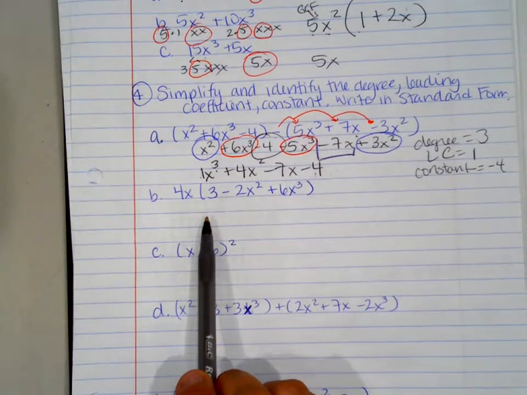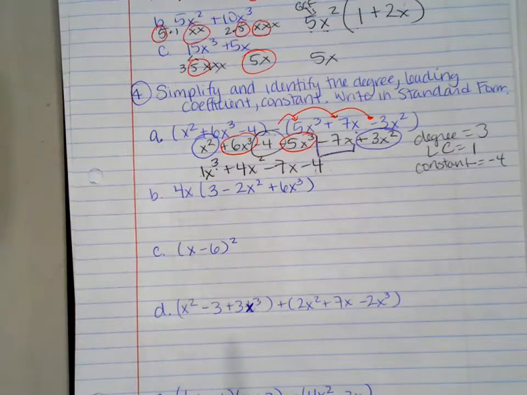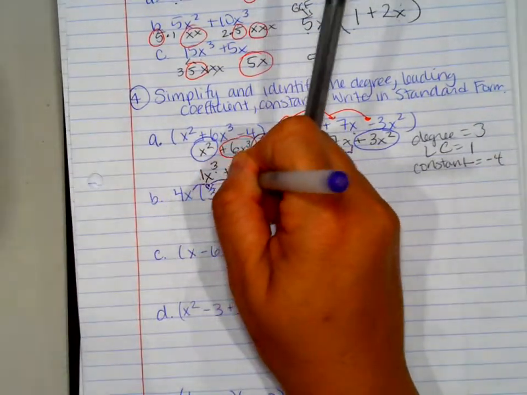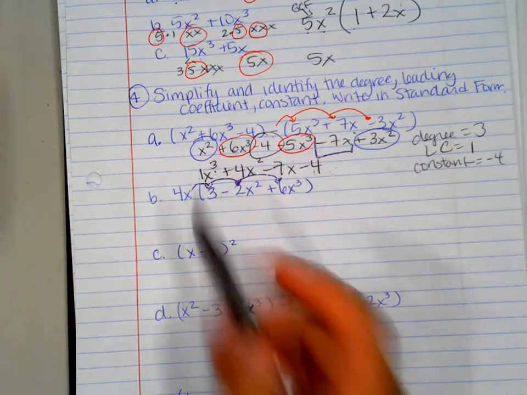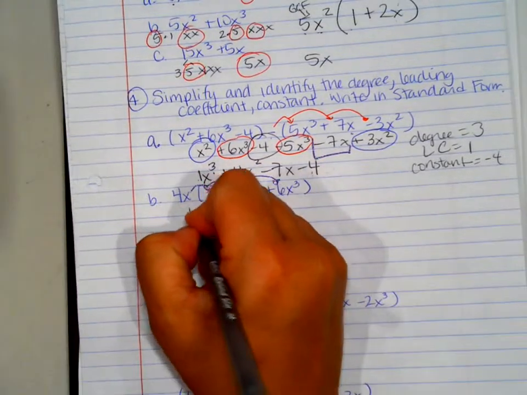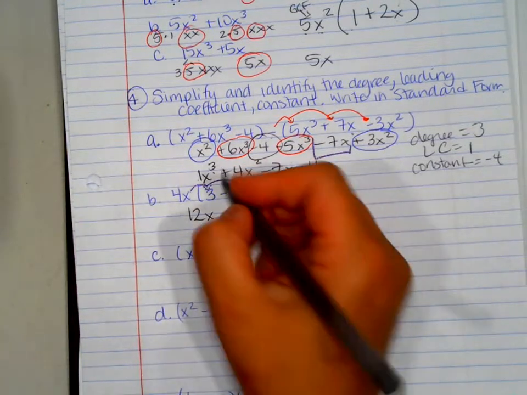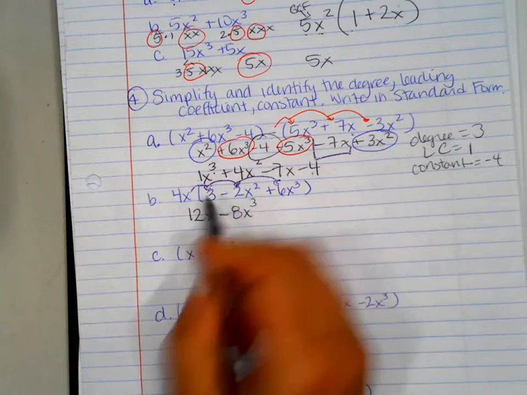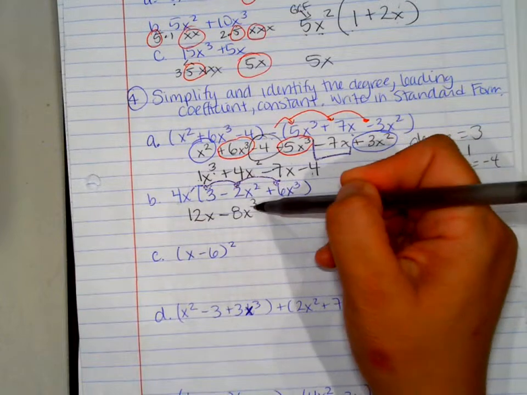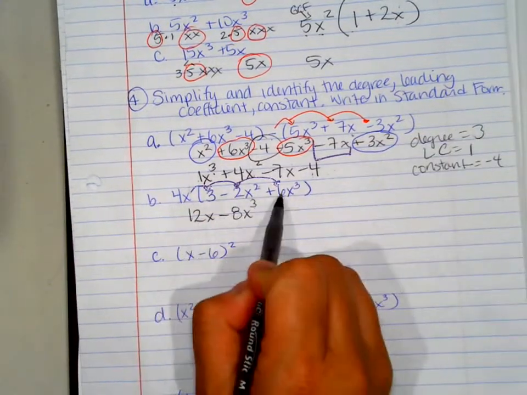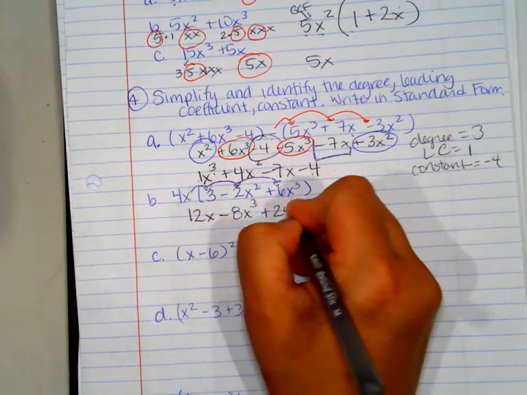Okay, let's do this one. This is multiplication. So I know I need to distribute this 4x to each one of these. And when you multiply exponents, remember, you are going to change them. So I have 4x times 3, that's 12x. I have 4x times negative 2x squared. That's negative 8x cubed. Remember, multiply your coefficients, add your exponents. I have 1 here and 2 here. That gives me 3. 4x times 6x cubed, and that gives me 24x to the 4th.